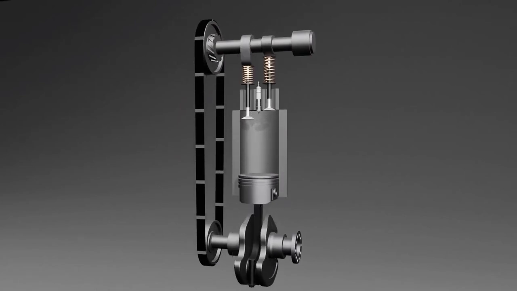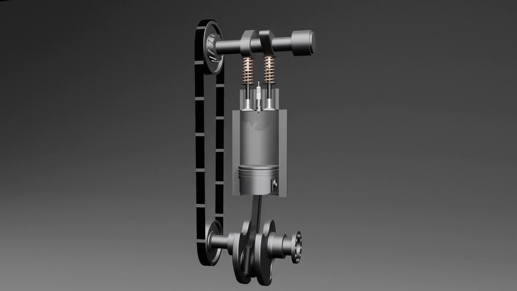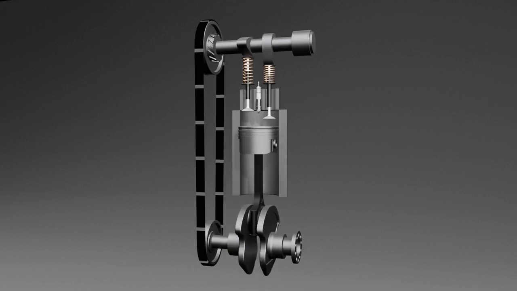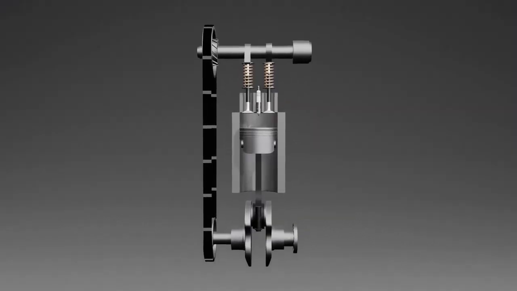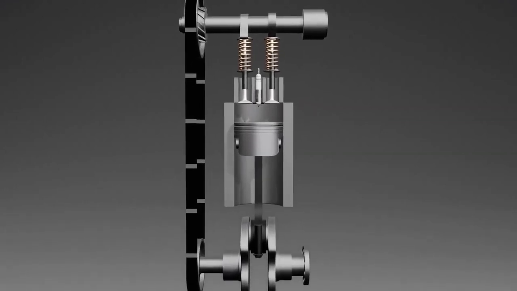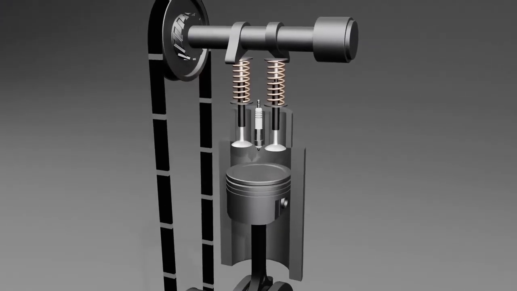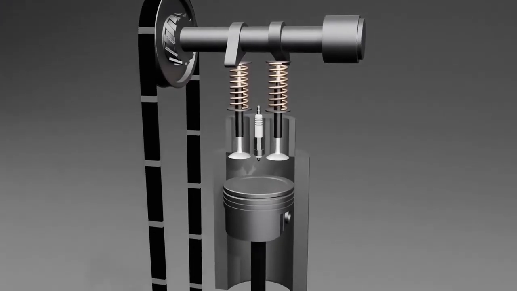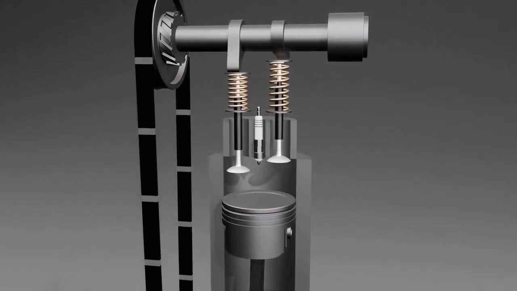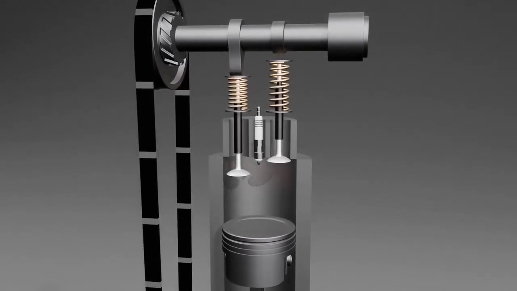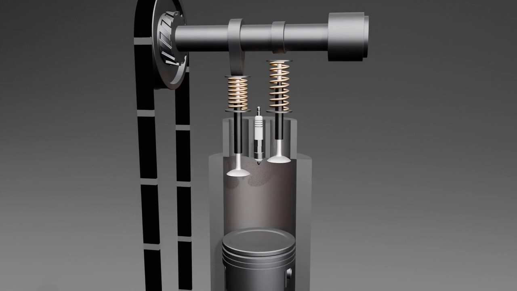Now that we understand the main components, let's examine how they work together in a 4-stroke engine. The 4-stroke cycle begins with the intake stroke. The cylinder is a hollow tube with a piston that moves up and down inside it. During this stroke, the piston starts at the top of the cylinder and is pulled down by the crankshaft. Simultaneously, the rotating cam opens the intake valve, allowing a mixture of fuel and air to be drawn into the cylinder as if the engine's taking a deep breath.